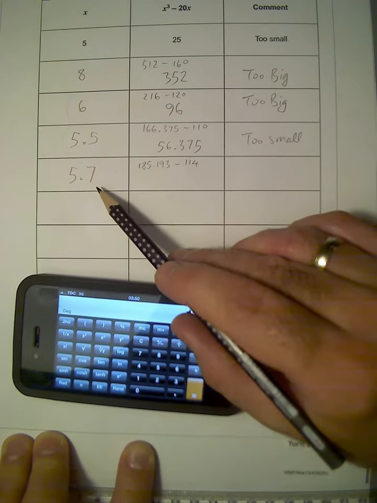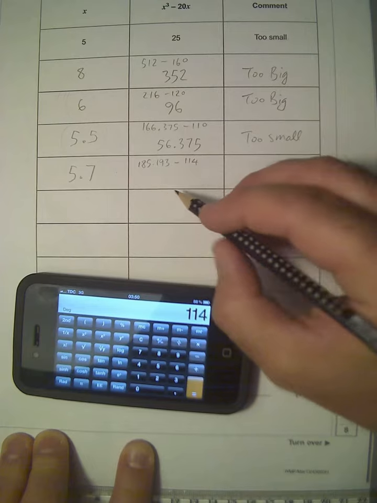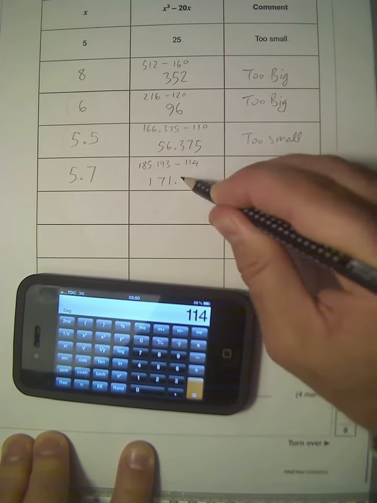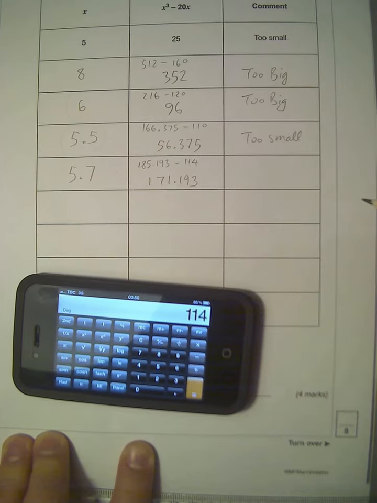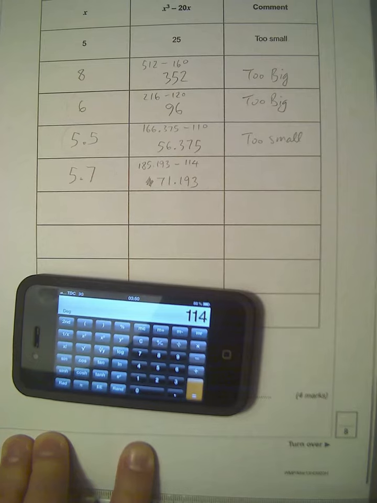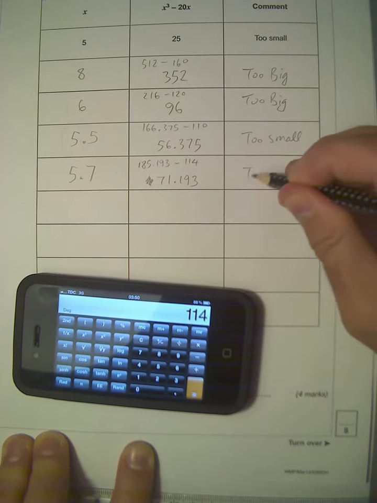So if x is 5.7, then the whole thing will come to 71.193. That's still too big.